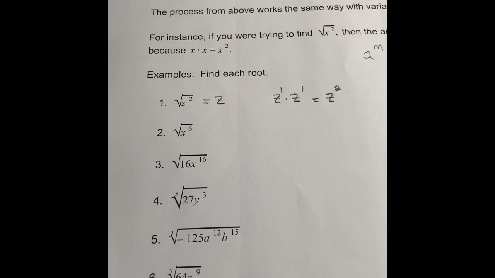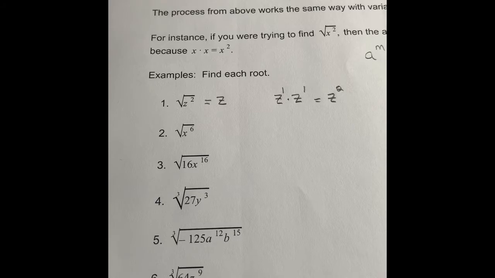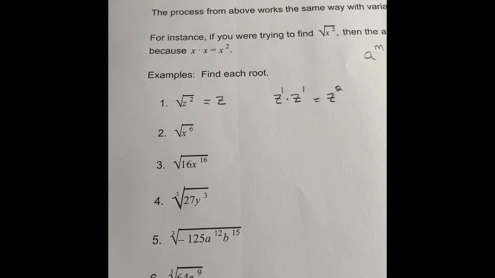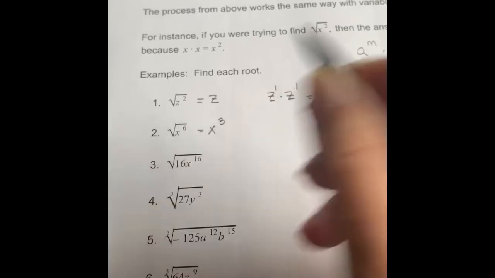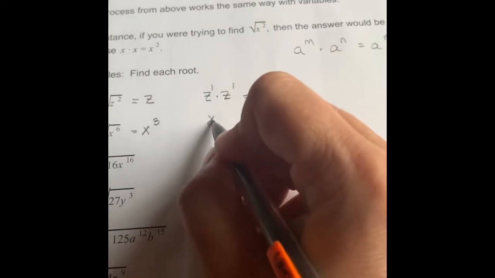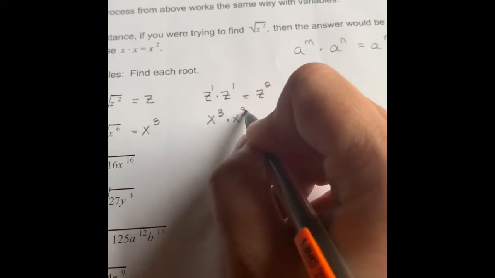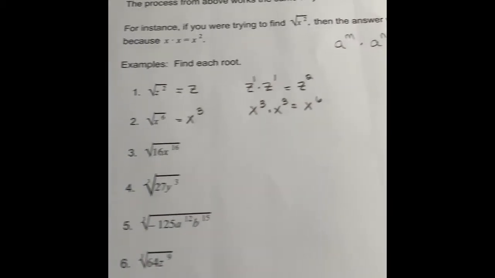So our answer is just z for number 1. On number 2, the square root of x to the 6th, our answer would be x to the 3rd, because x to the 3rd times x to the 3rd, when we add those exponents, we get x to the 6th.